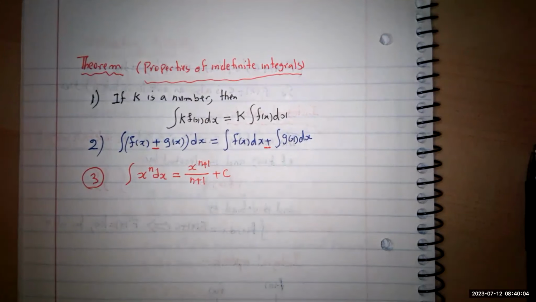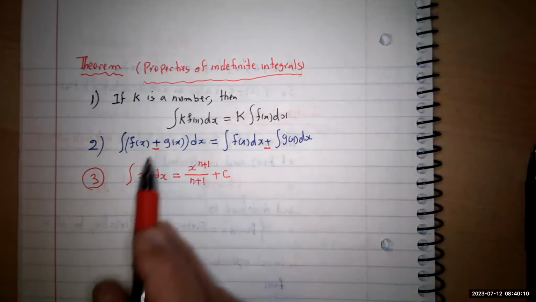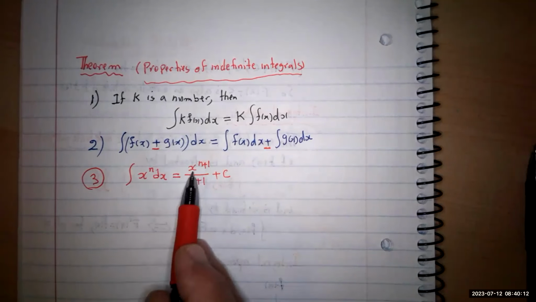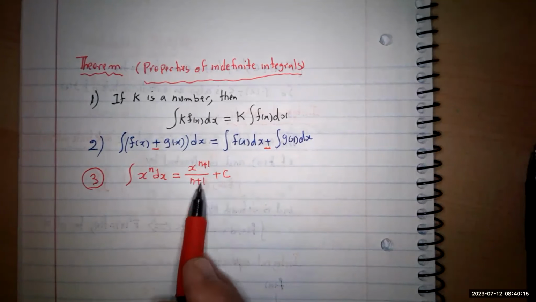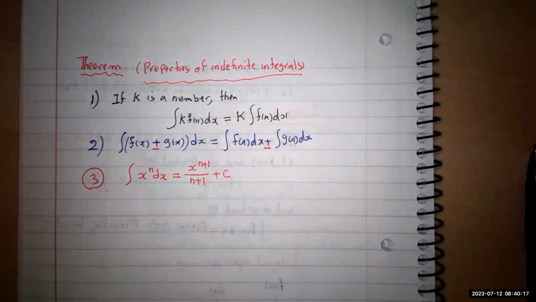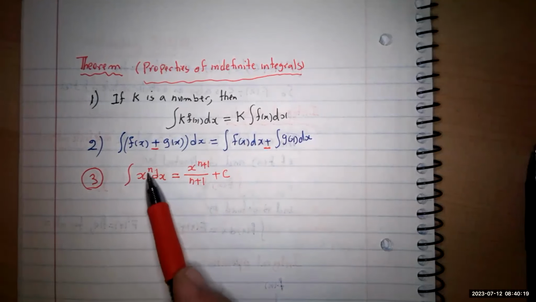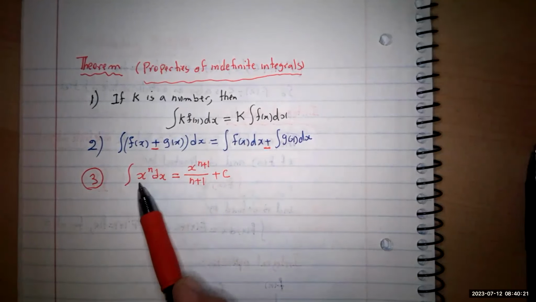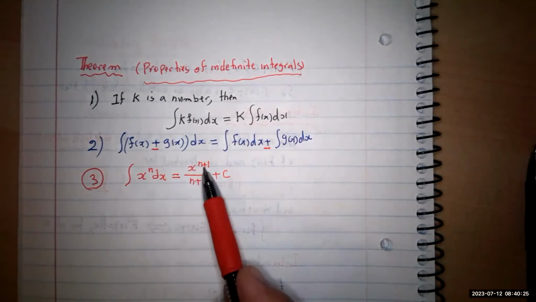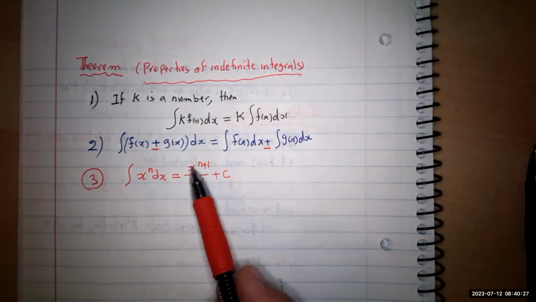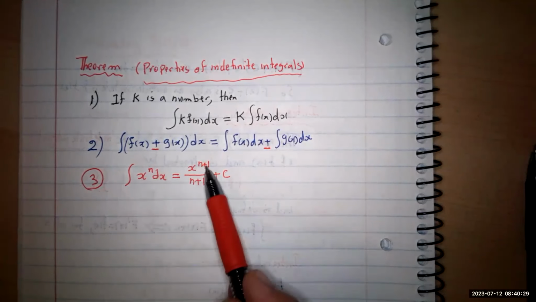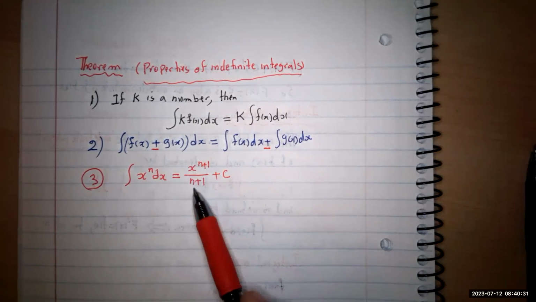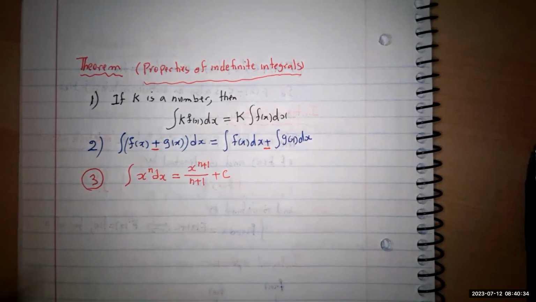We call it the action of integration from now on. Action of integration is you move up the power 1 unit, x to the n plus 1, and you divide by n plus 1. In the case of differentiation, you decrease the power and multiply the power by the coefficient. In the case of integration, opposite. Opposite of subtraction would be addition, and opposite of multiplication would be division. That's it. This is called the power rule.